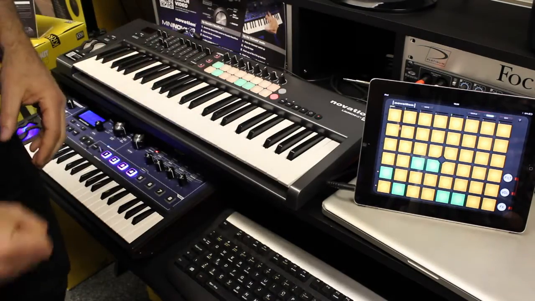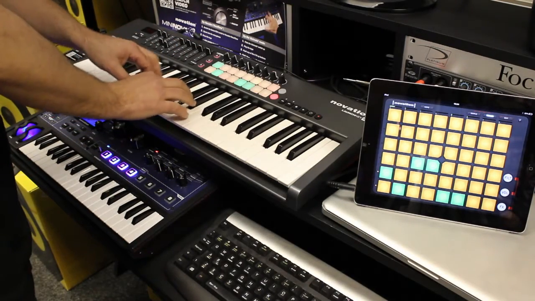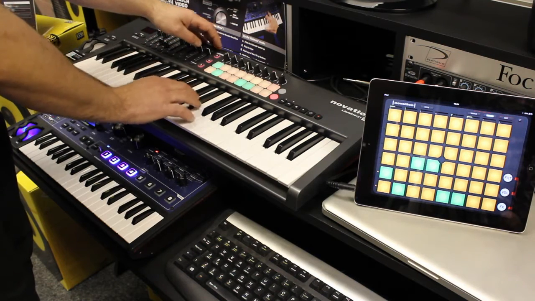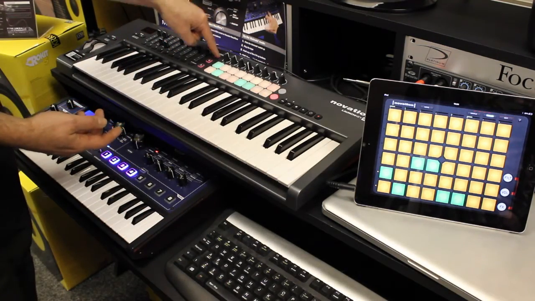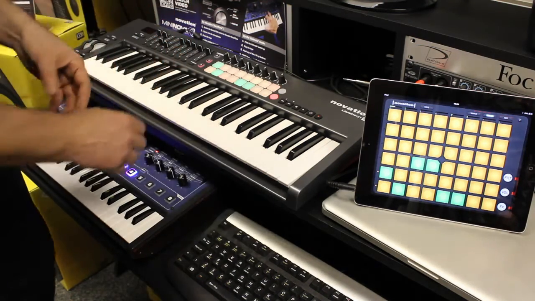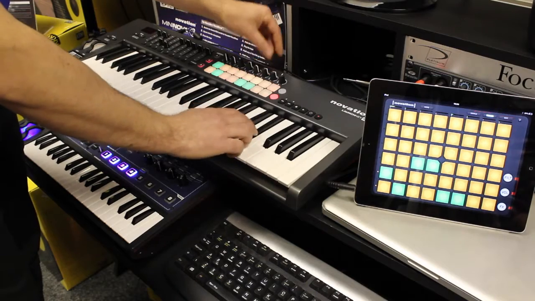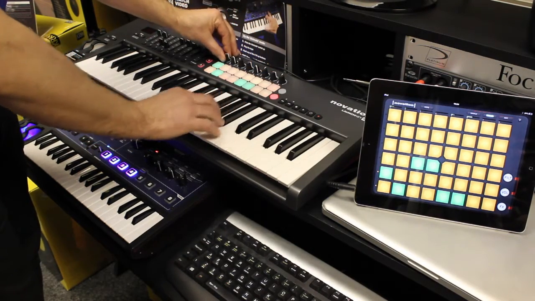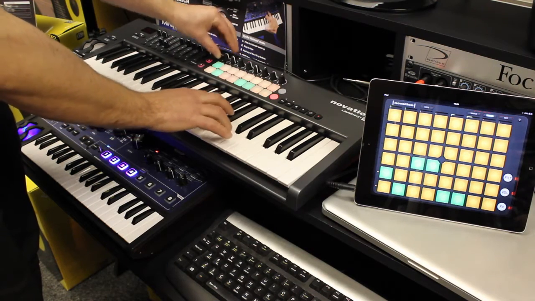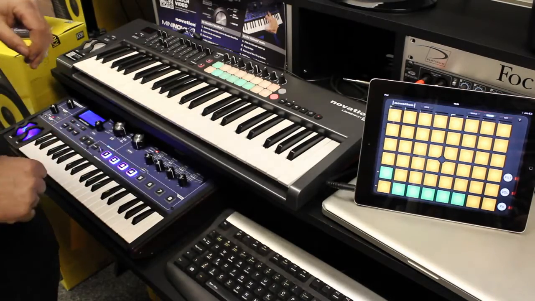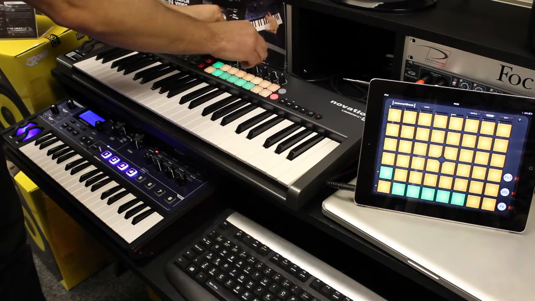Alongside this integration into the Launchpad app, we also have access to all the controls of the synthesizer, the Launchkey app. If I want to control the parameters of the synth itself, I can turn the In Control light off, and now I'll be accessing the Launchkey app itself. If I need to go back to the Launchpad app, I can just turn this back on, and then I've got full control over the Launchpad app.